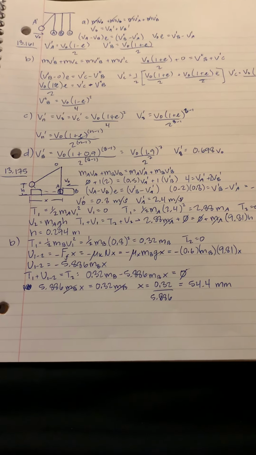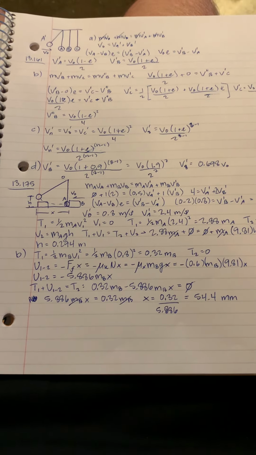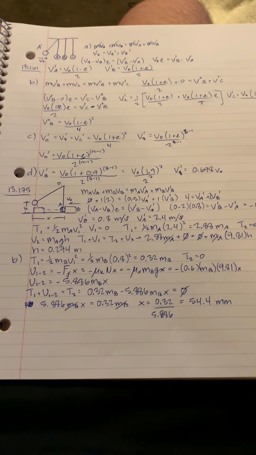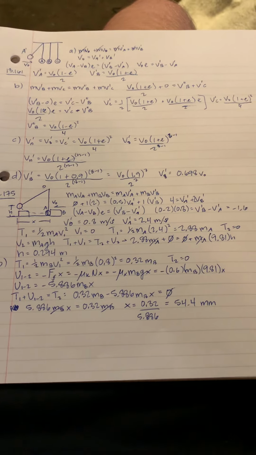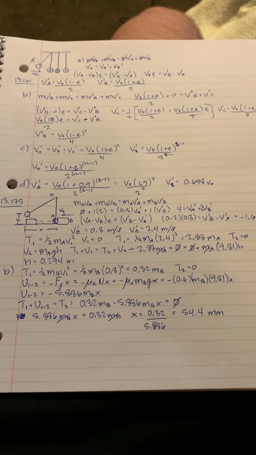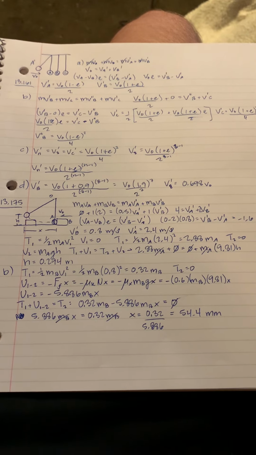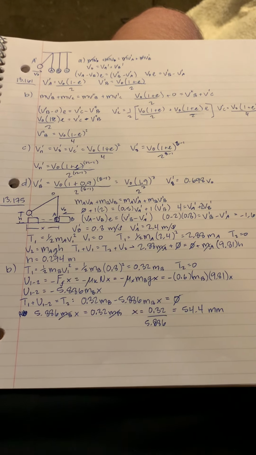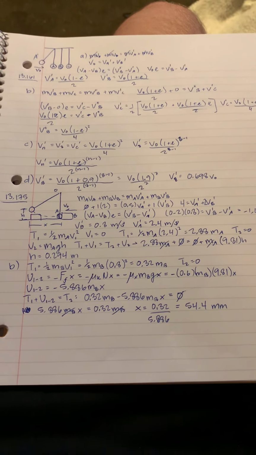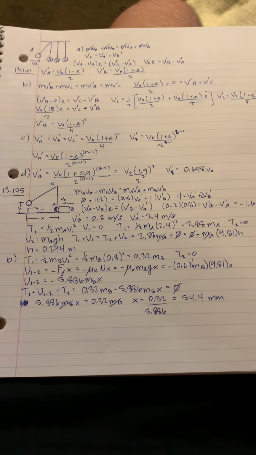And the last one here, this one was also one with a ball, kind of like a pendulum, and it also had a moving block as well. Let's see, where are we at on this one? Oh, right, because we were looking for the initial height from where you drop the ball, or A, and I got 0.294 meters.